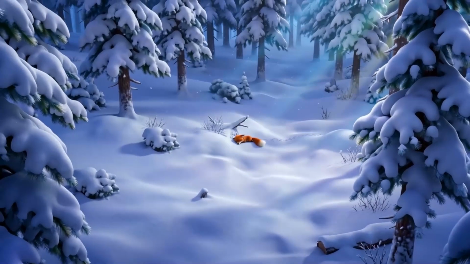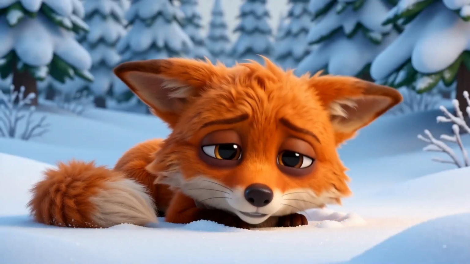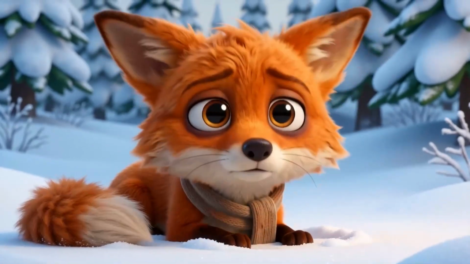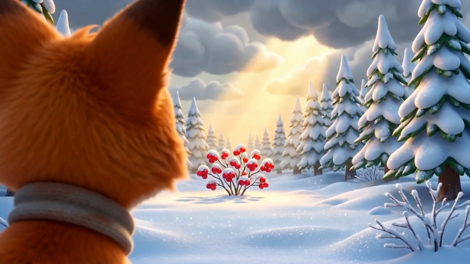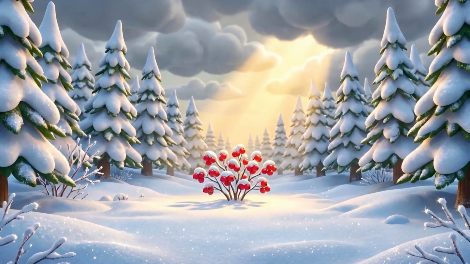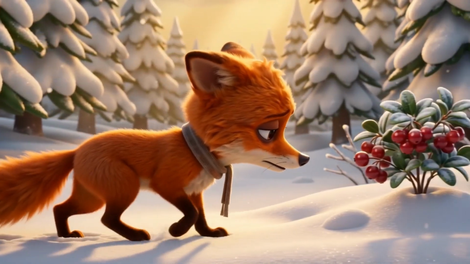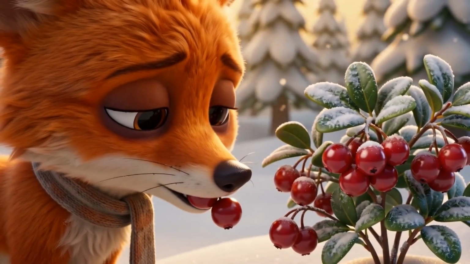Exhausted, he sank into the cold and closed his eyes. Then, through the falling snow, a flash of red. A single bush, bright with berries. Hope flickered in his weary heart. He took the berry gently, one small bite. Warmth spread through his chest.